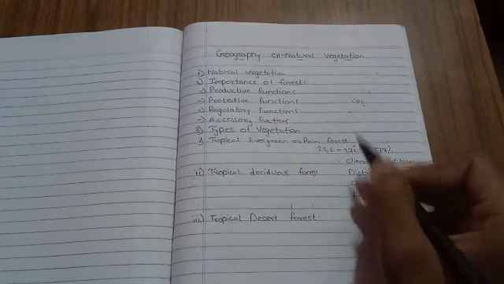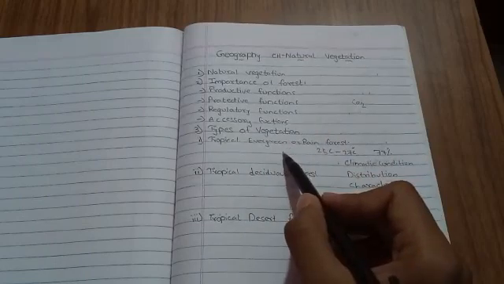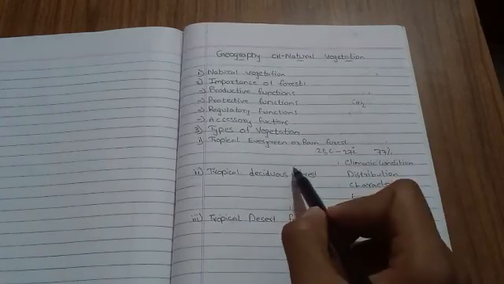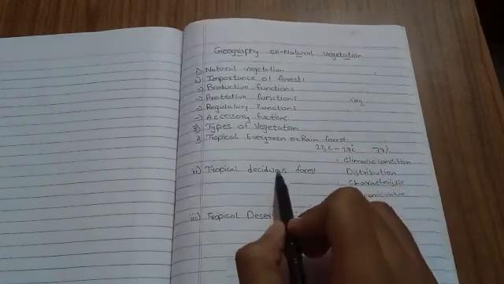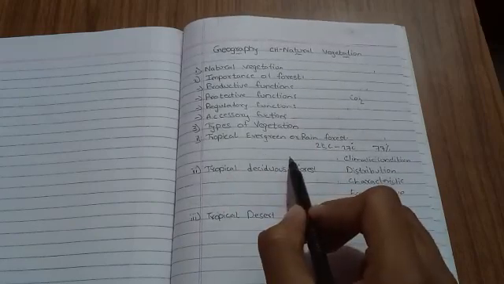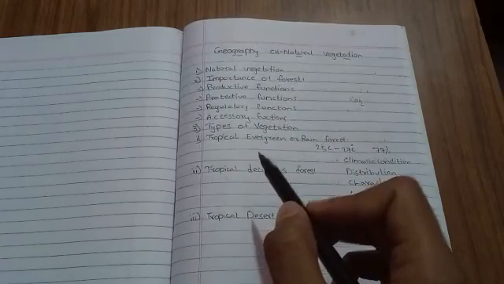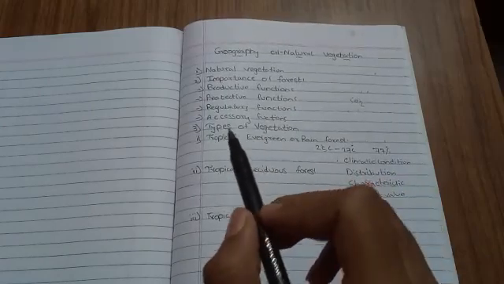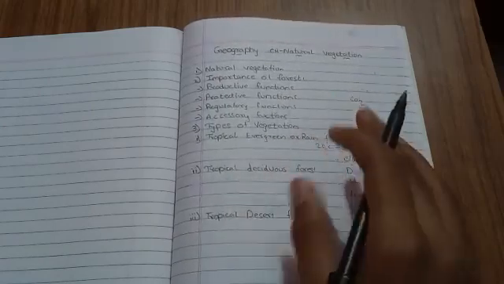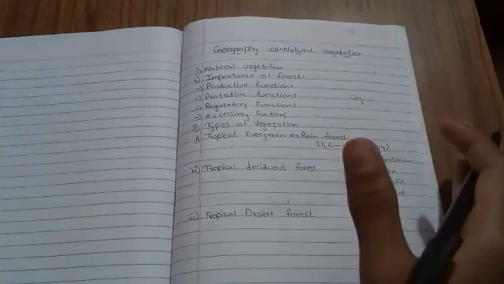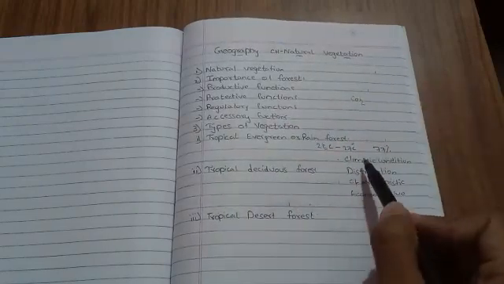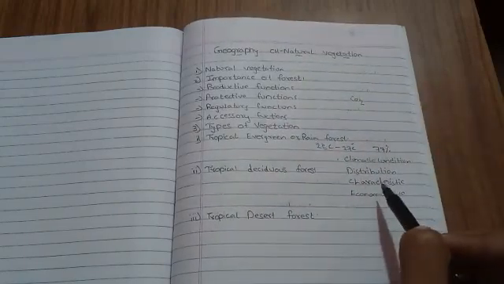Next, what is the distribution of tropical evergreen or rainforest? These forests are chiefly distributed in the heavy rainfall areas on the western slopes of the Western Ghats, as we have already seen in the map, and in the Lakshadweep Islands. We have completed distribution also. Next, what are the characteristic features?